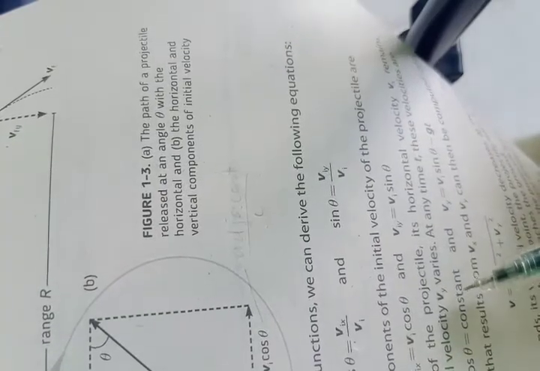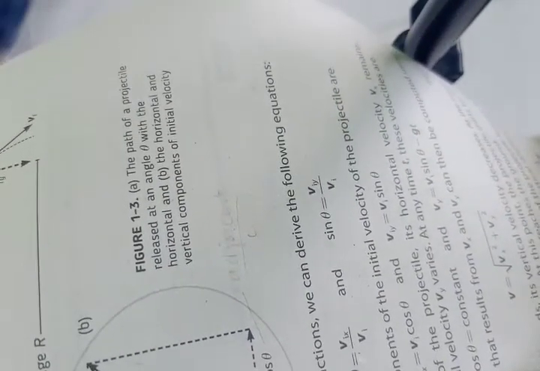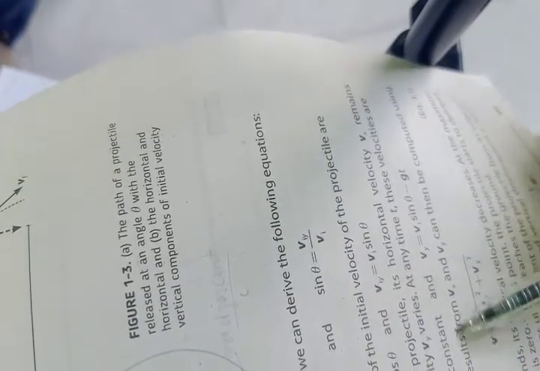During the flight of the projectile, its horizontal velocity, V sub x, remains constant, while its vertical velocity, V sub y, varies. So, meaning, constant ang iyahang V sub x, ari na ta mag-matter sa V sub y, at any time t. T stands for time. These velocities are V sub x is equal to V sub I multiplied to cosine theta, which is constant.